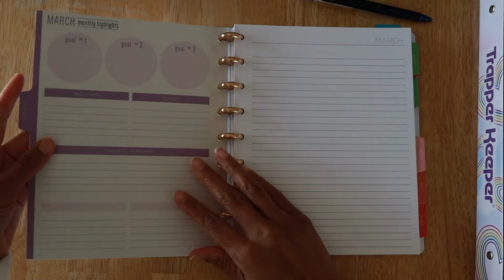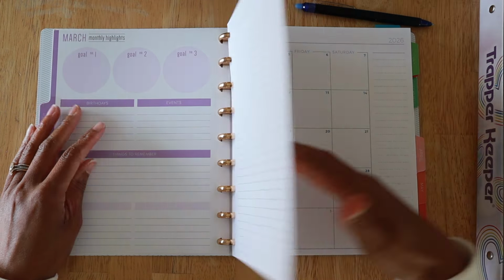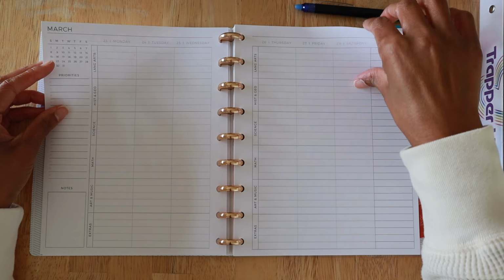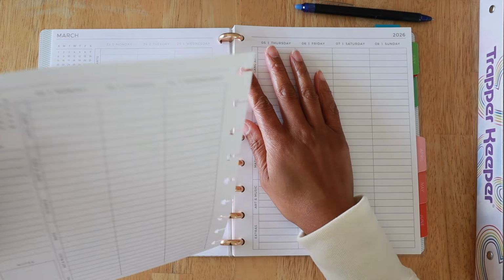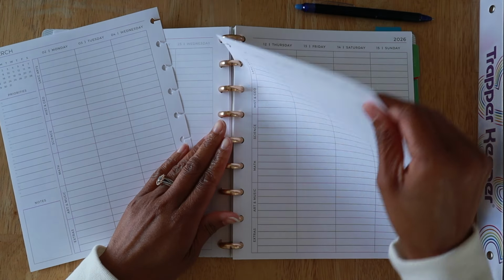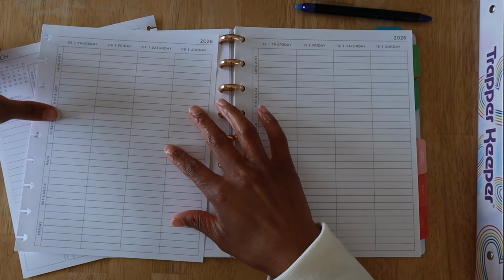But I cannot believe that we are down to the last few months of homeschool. So I only keep a few months at a time. I recently took out February and added in March, April, May, June, and July. July being the last month that I have in my planner.